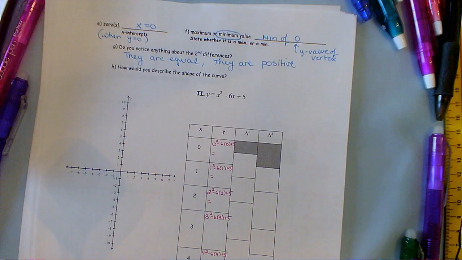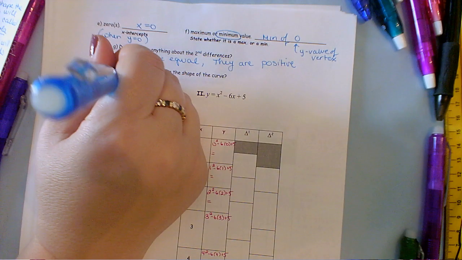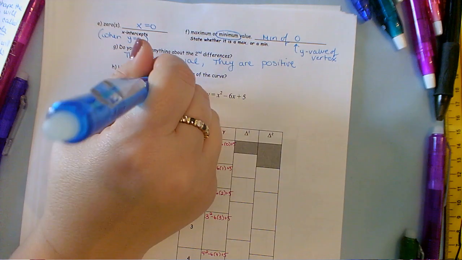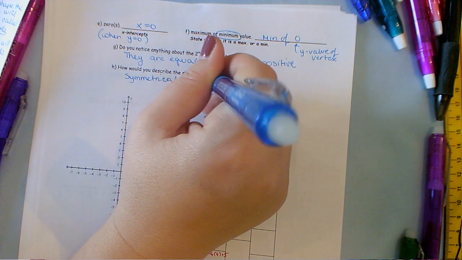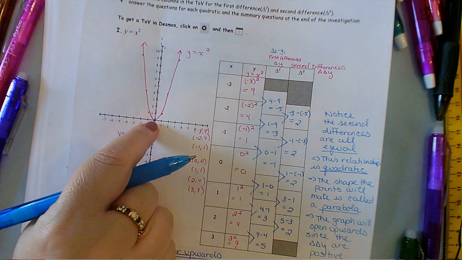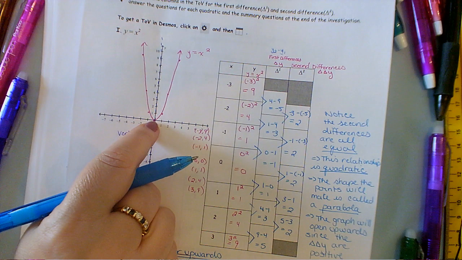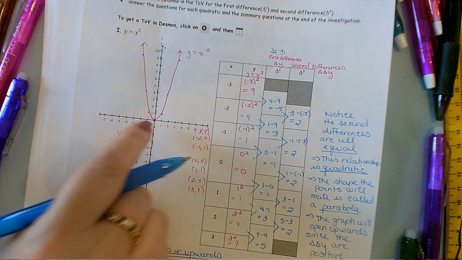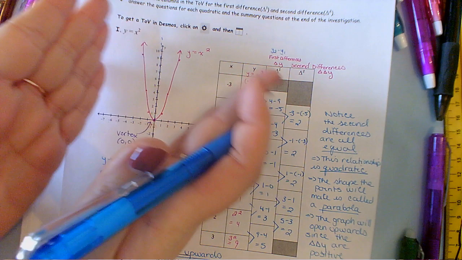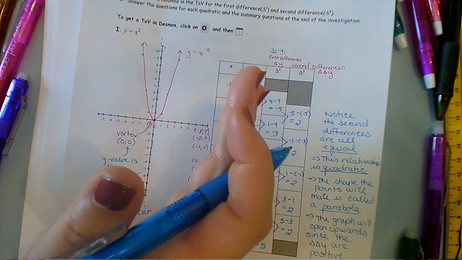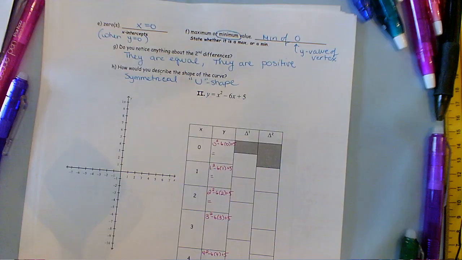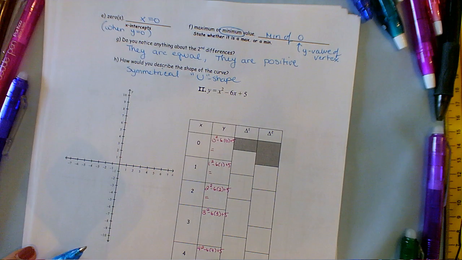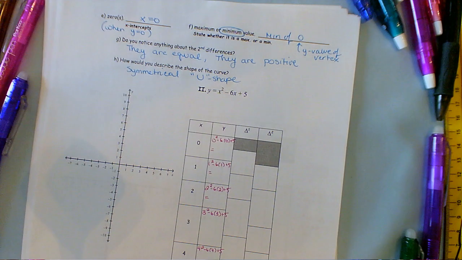How would you describe the shape of the curve? Well, it is symmetrical. And it's a U shape. It's not a V. It might look like a V down here at the vertex, but technically it's not a V, right? It's more U. And this graph can change in its width, which makes it look more like, say, a satellite dish or a cereal bowl. So this graph can be very U-like. This one just happens to be a little more, what do you call it, V, like a little more pointy at the bottom.